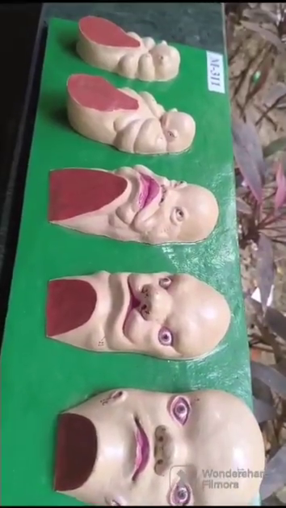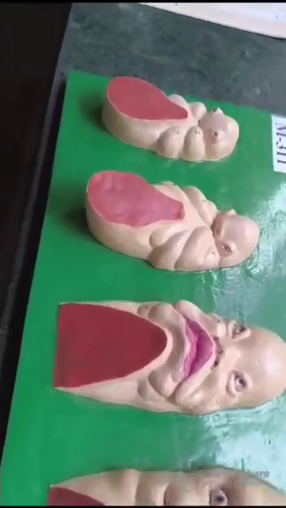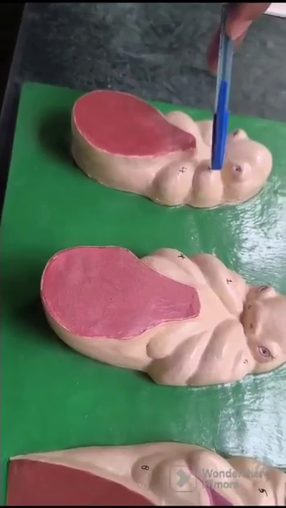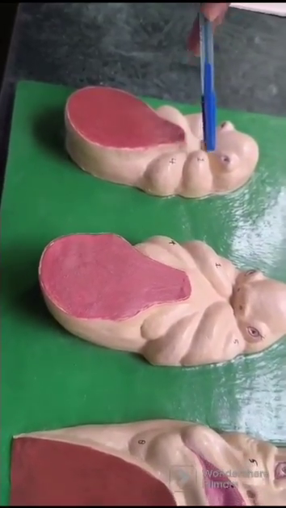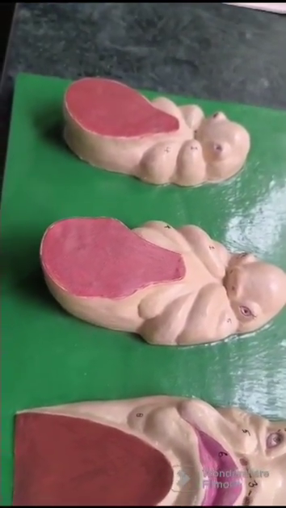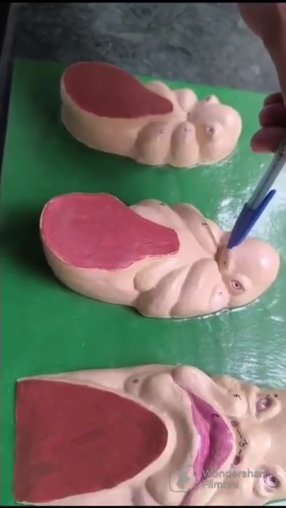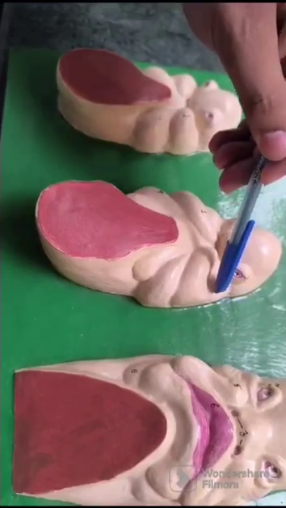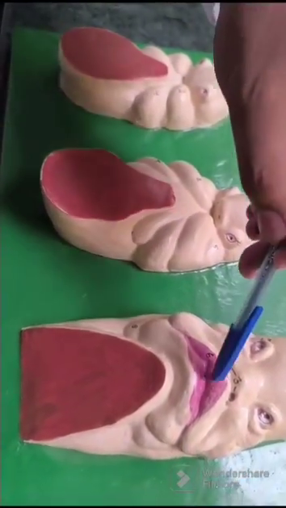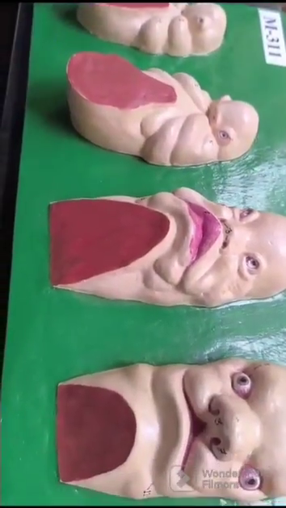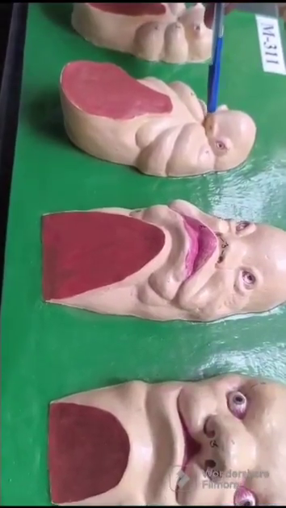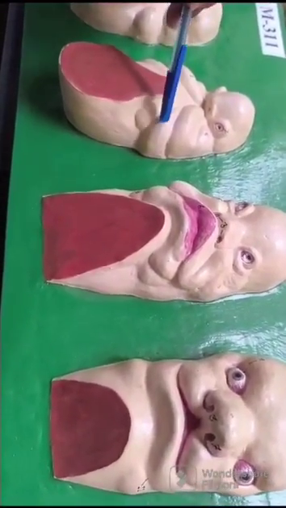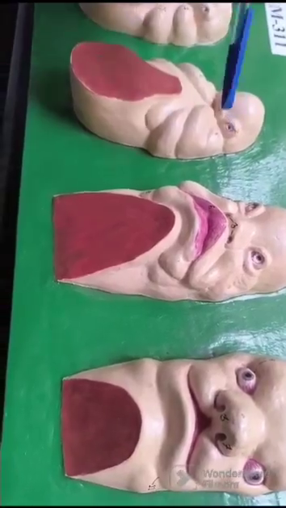Today we are demonstrating the development of the face. The structures marked are: number 1 is the mandibular process, number 3 is the medial nasal process, number 4 is the hyoid arch, number 5 is the maxillary process, number 6 is the mandibular arch, number 7 is the lateral nasal process, number 8 is the third pharyngeal arch, and number 9 is the eye. Number 10 is the frontal region.